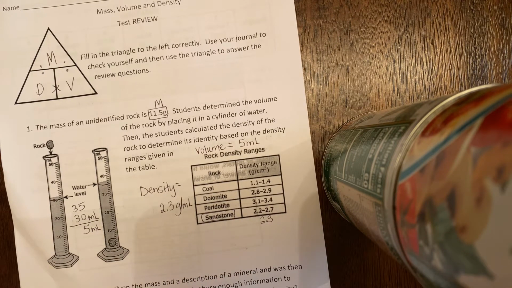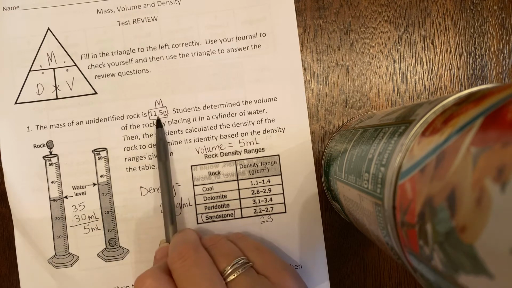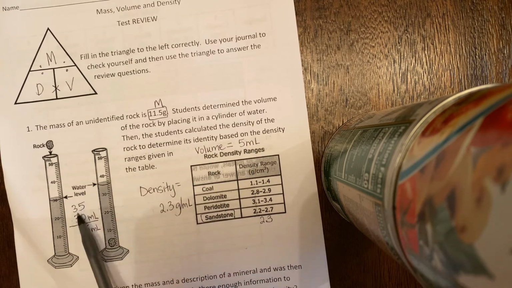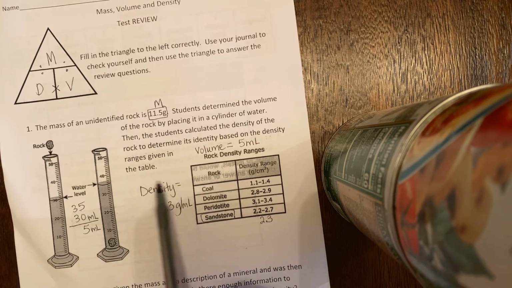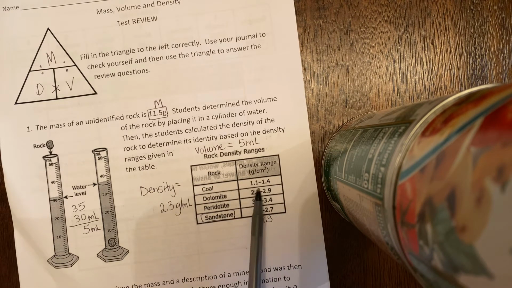And that's how you're going to figure out that problem. So you found your mass, you found your volume over here. When you calculated your density, you got your answer, and then you're going to have to read. It wouldn't fall in between any of these numbers, so the only possible answer is sandstone.